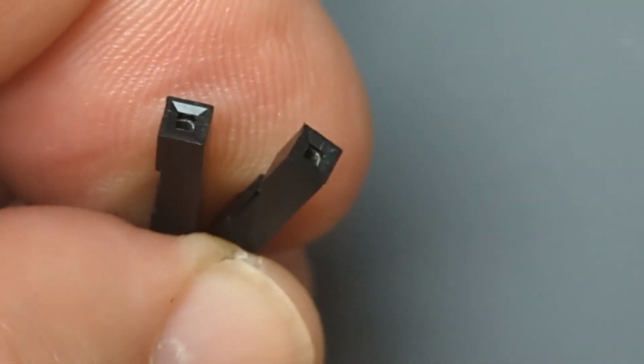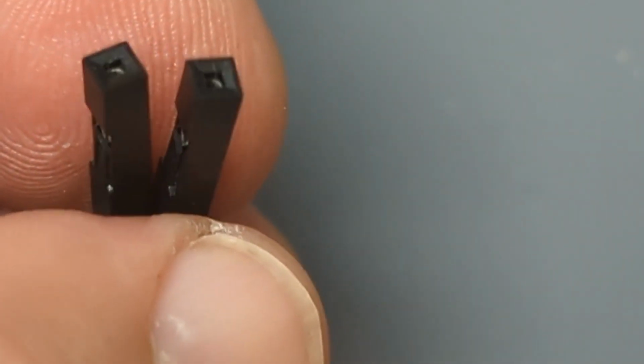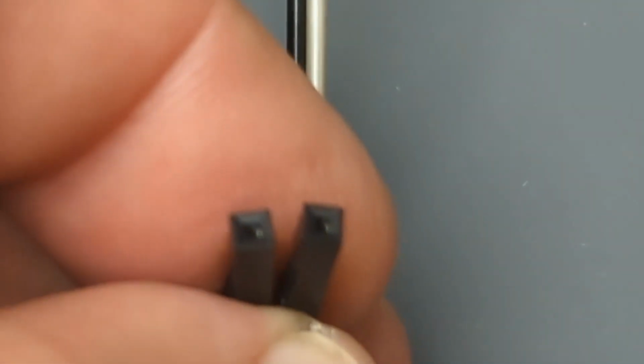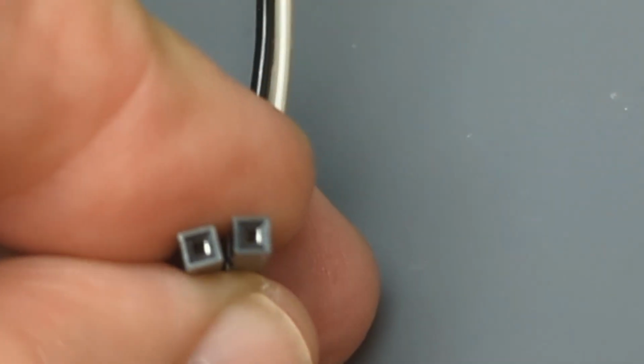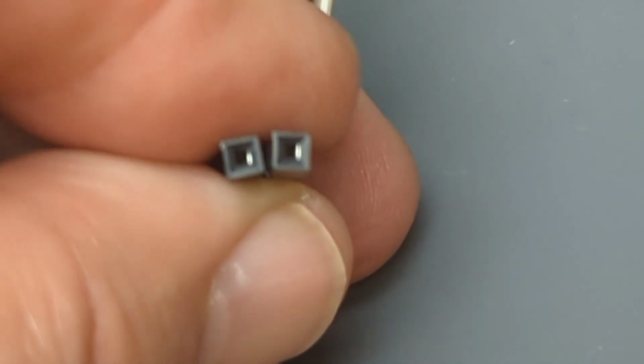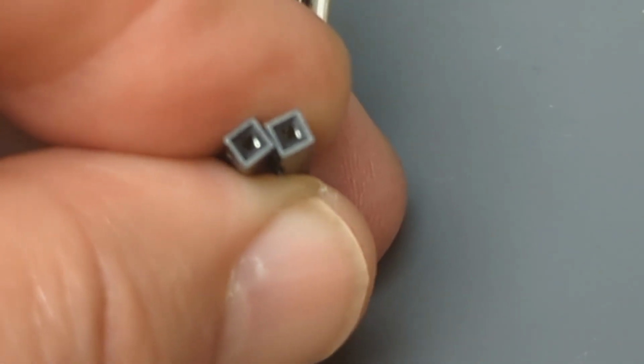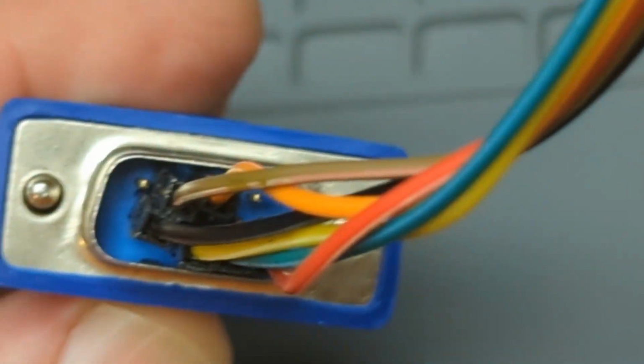Somebody called me out when I called something a DB9, which is really a DE9, as in Eddie, for the RS-232 the other day. But the point is, you know what I'm talking about. It's a D-sub connector, the 15-pin high-density one, which is what you've got with VGA.